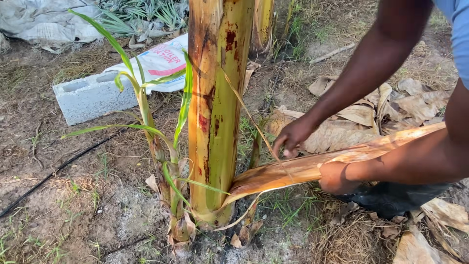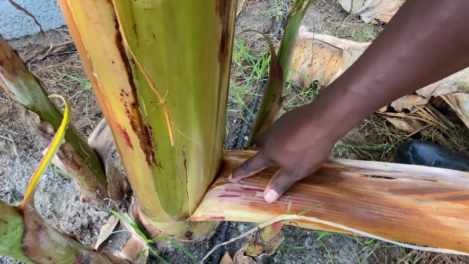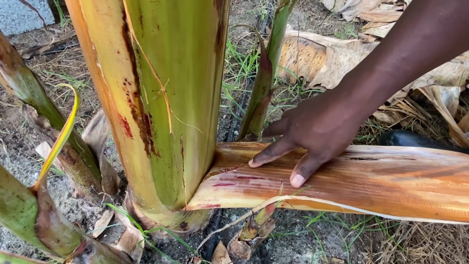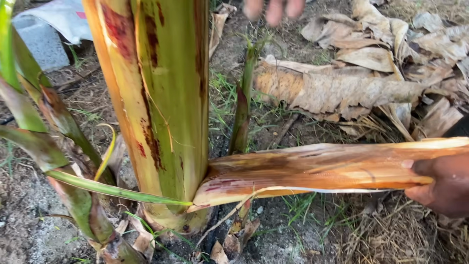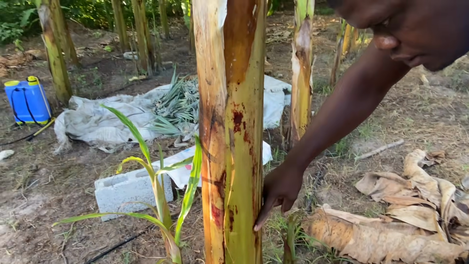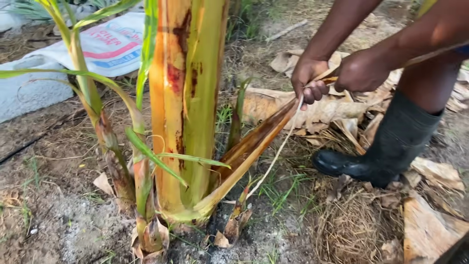So what will happen? Look at this, the outside, rotten. So what will happen now? This rotten area on this trunk will cause it to start decaying. You see that discoloration? So you have to get these off.